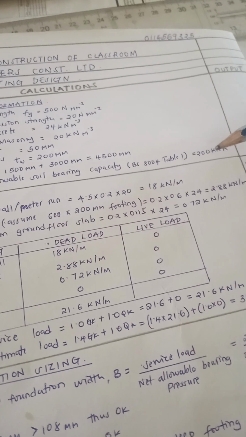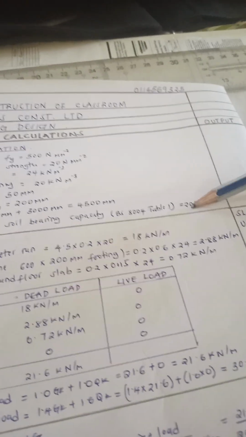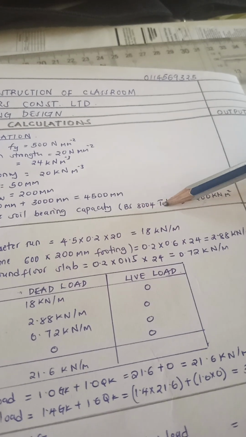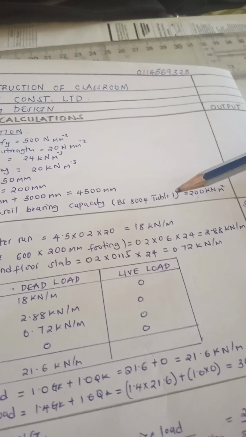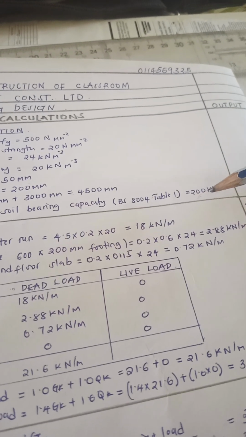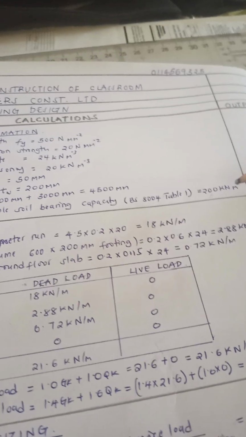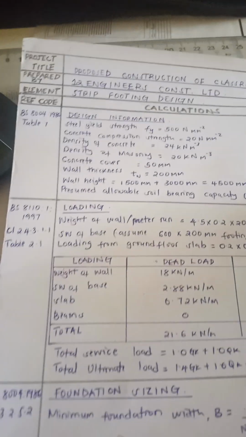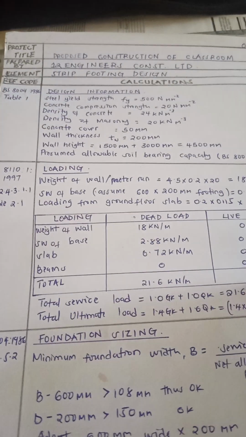This one is extracted from the BS 8004 table 1, which comes handy. The BS 8004 comes very handy and provides a lot of information. So it was taken to be 200 kilonewtons per meter squared. Should be per meter squared. Then we move straight to the first step, which is the loading.